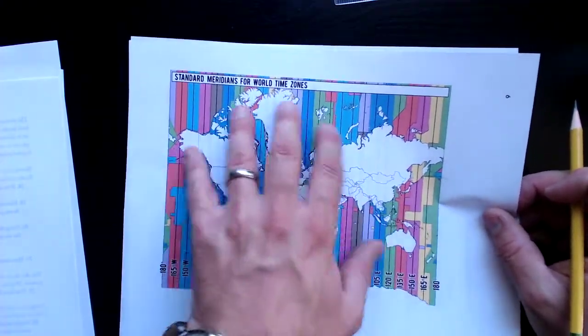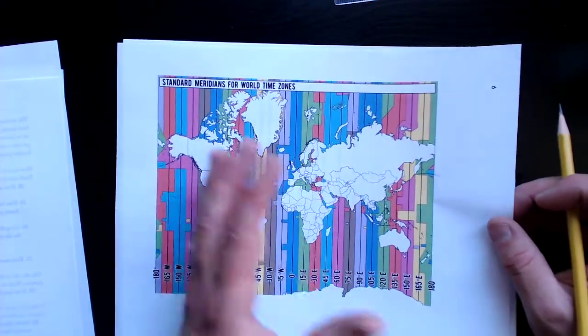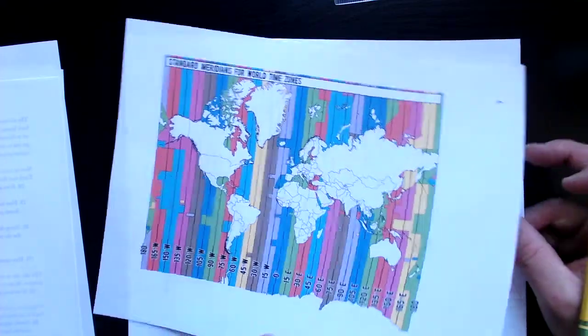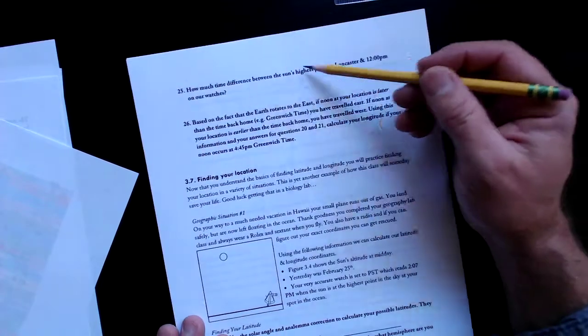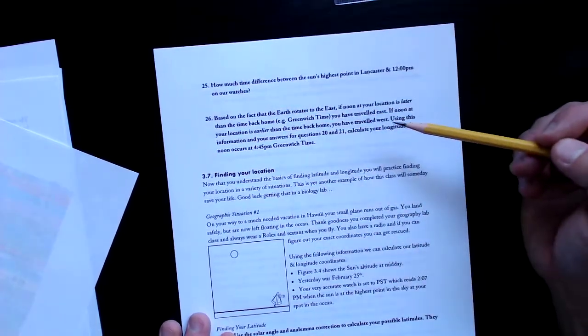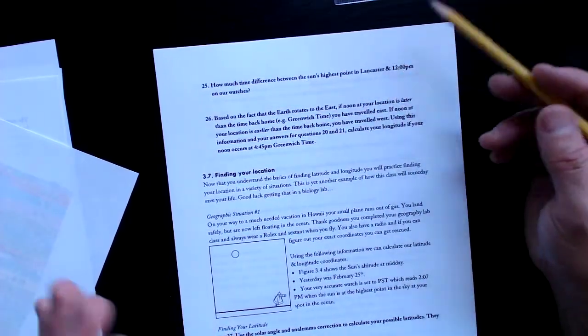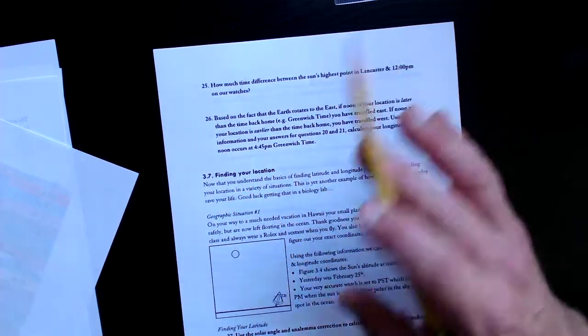But this will be a good reference down the road. Now, as you continue on, this continues the idea of the Lancaster question from those previous ones.